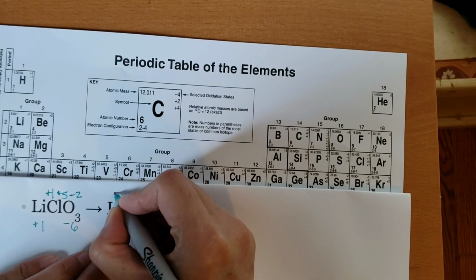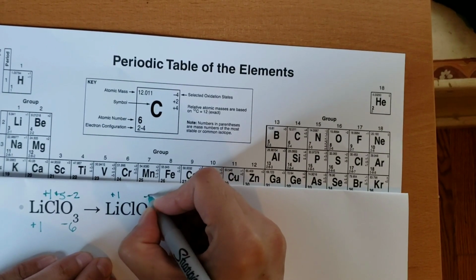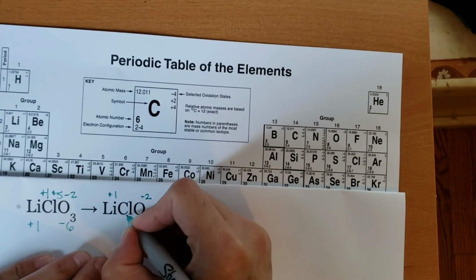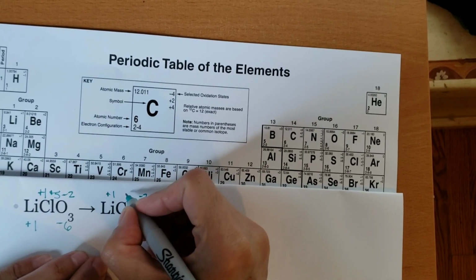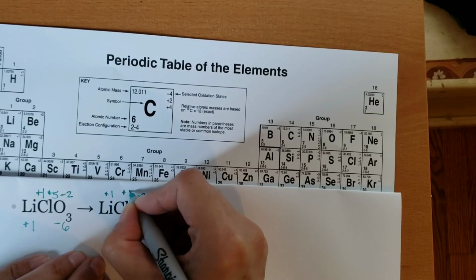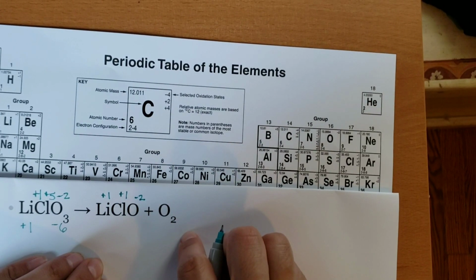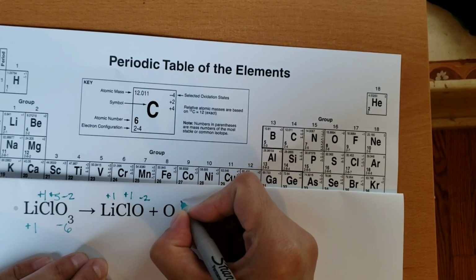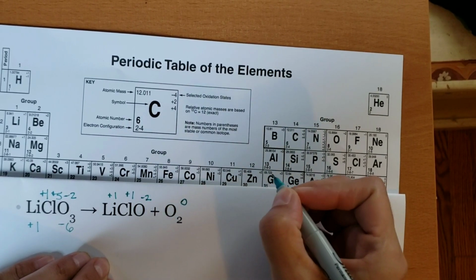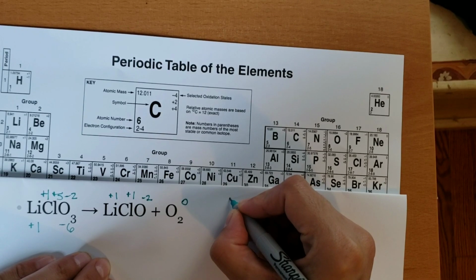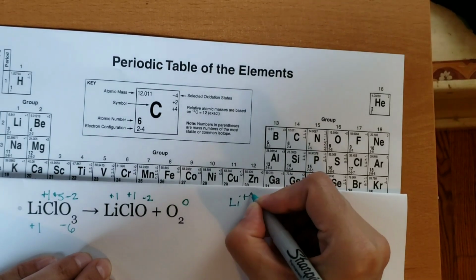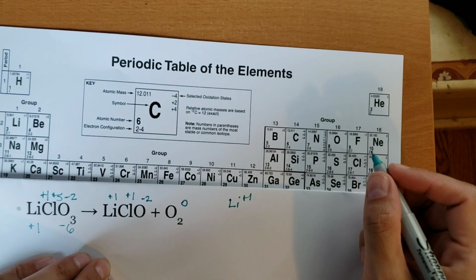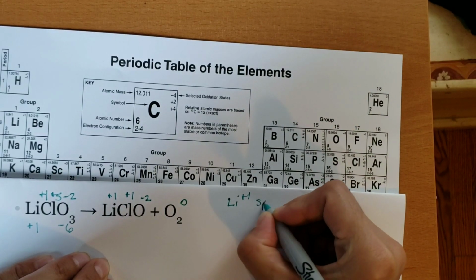As we continue on, we're going to do the same thing with the new compound formed from this decomposition. So lithium again is +1 and oxygen is -2. Now in this compound, chlorine must be +1. And here we have oxygen all by itself. It has no partners, so it is an oxidation state of 0. So what we can see is that the lithium stays +1 the entire time, making it the spectator.